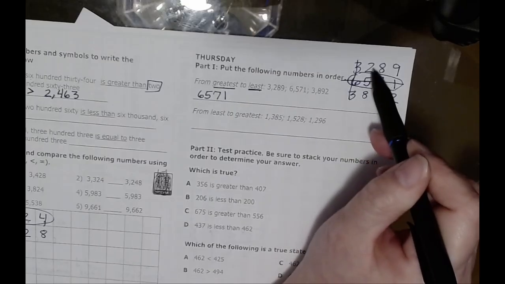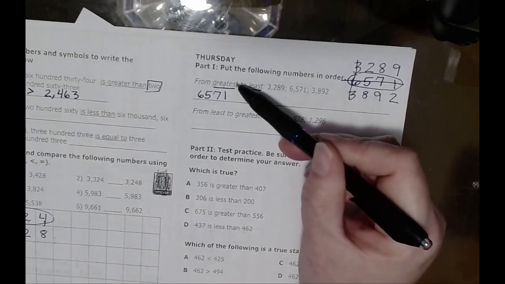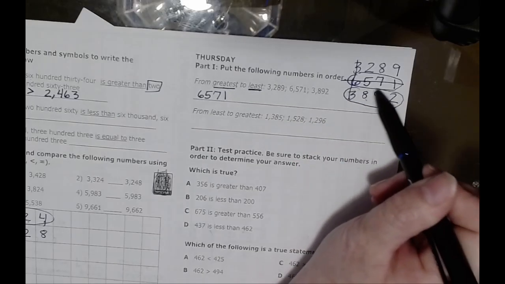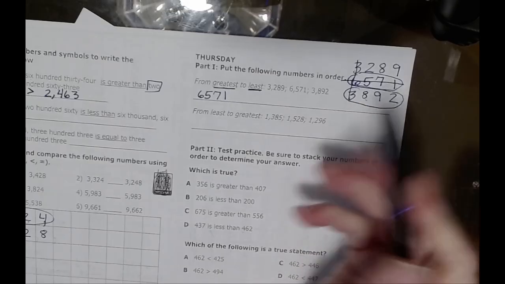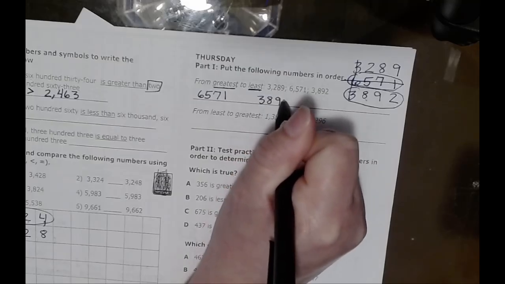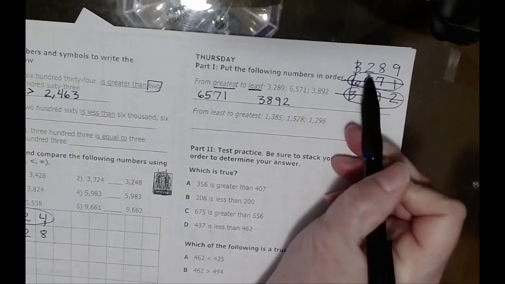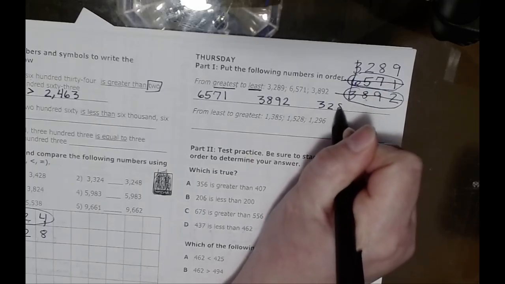So go to that hundreds place. I have a 2 and an 8. Which one's larger? Because again, I'm looking for the greatest. And the 8 is the larger. So I'm going to go ahead and circle that number. And now I need to write 3, 8, 9, 2. And I can draw my line because I wrote it. And there's only one left. So I should be writing 3, 2, 8, 9.